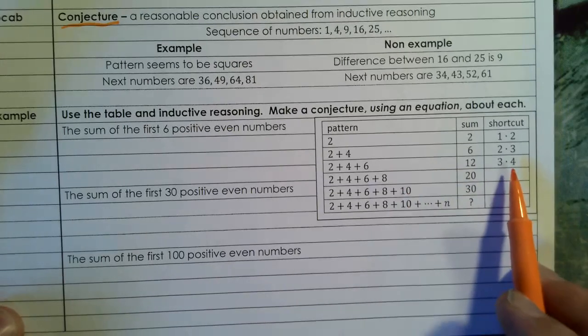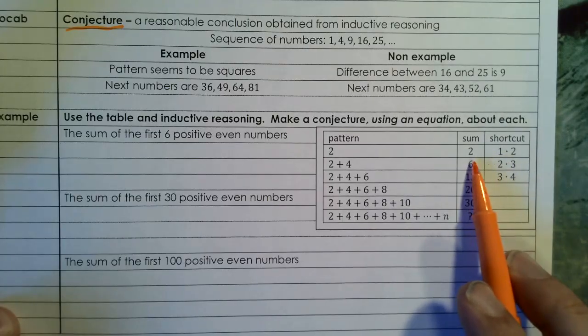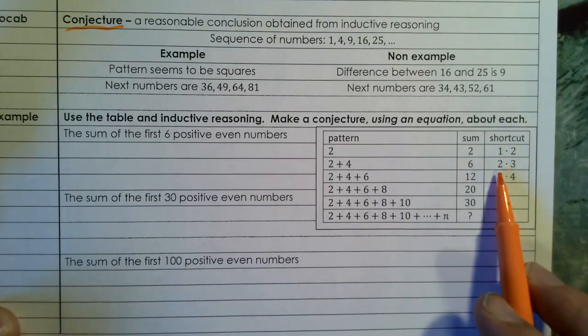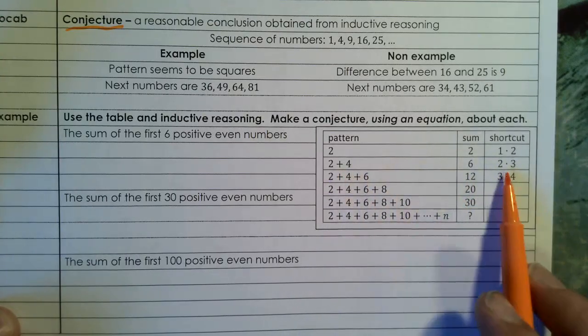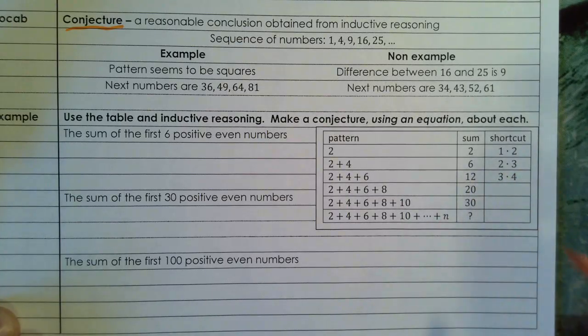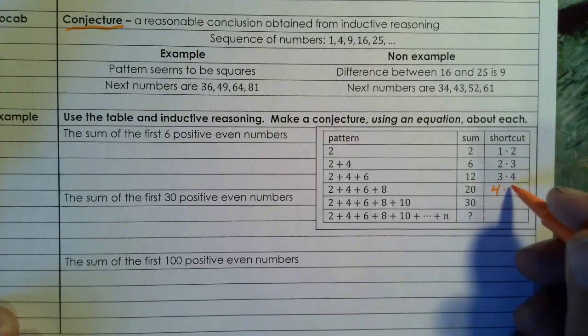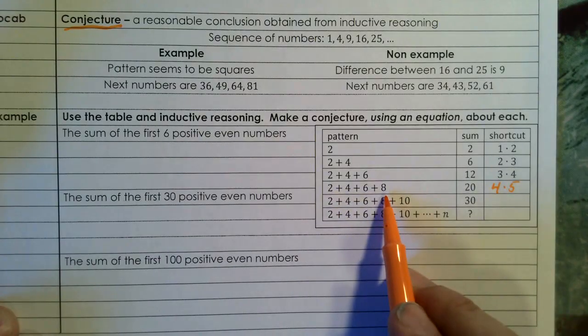Now we can see over here with this little shortcut, it seems like, hey, the first sum is 1 times 2, that's 2. And then the next sum, that's 2 times 3, that's 6. We could just add over here, but this multiplication works too. So we got 3 times 4 is 12. Let's see if that keeps going. So if we do 4 times 5, hey, that's 20. That's the same as adding up all these numbers.